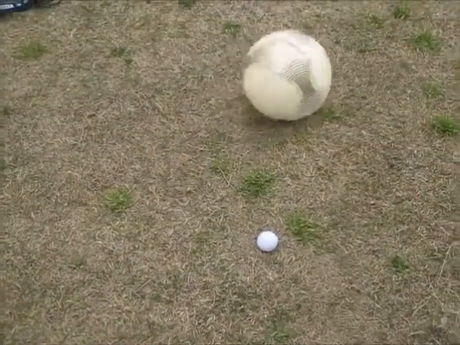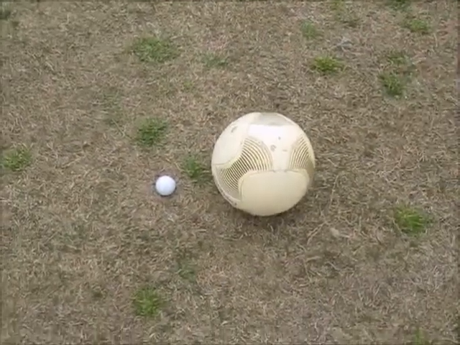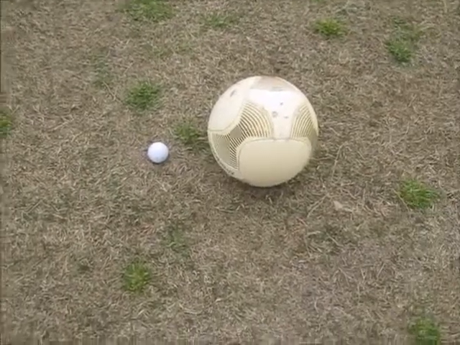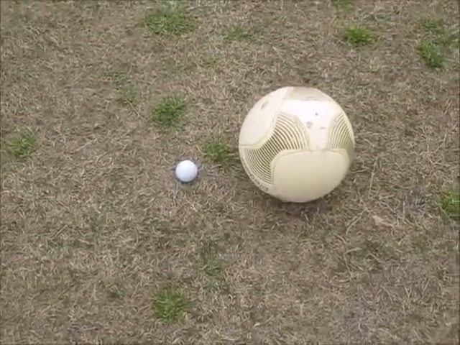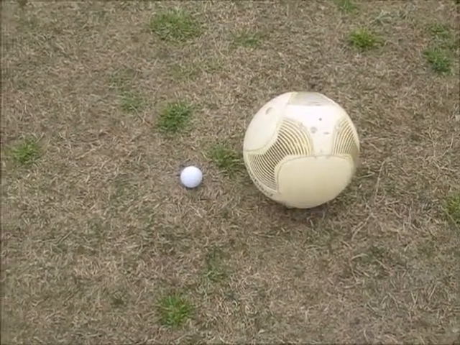So Newton's law of gravitation, everything pulls on everything else. Force of attraction depends on the mass of the two objects and the distance from each other. So even though you can't really see it right now, those two balls are having forces pulled on them because of gravity, and they're being pulled against each other and pulled towards the center of the earth. That's gravity.